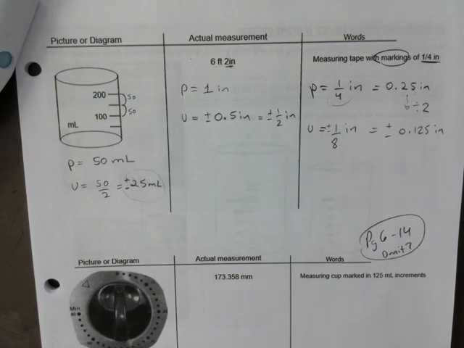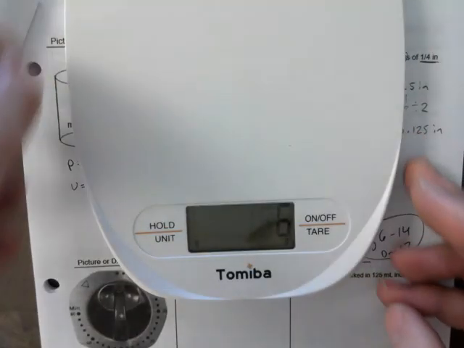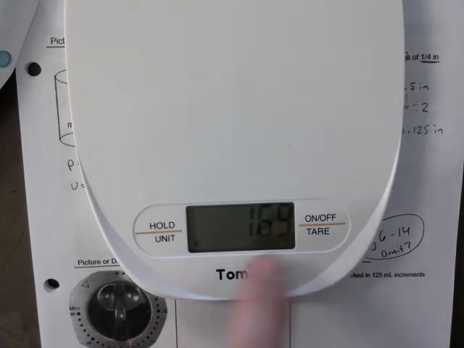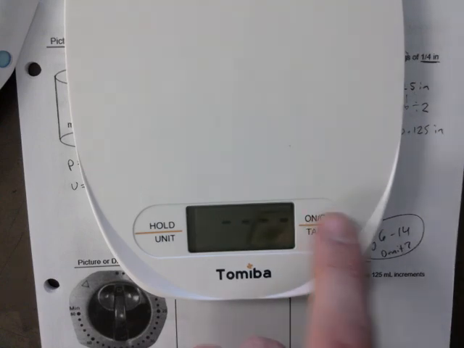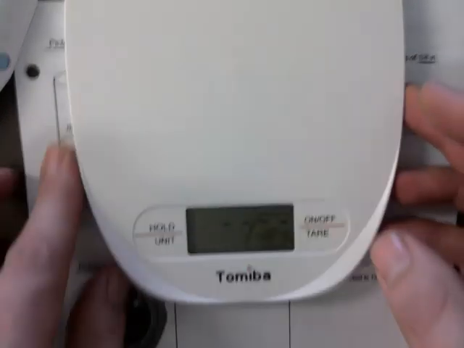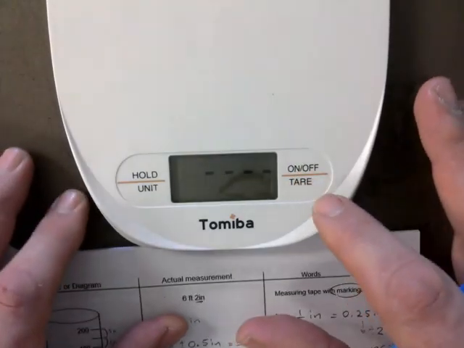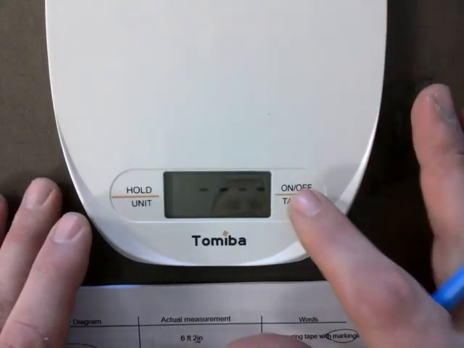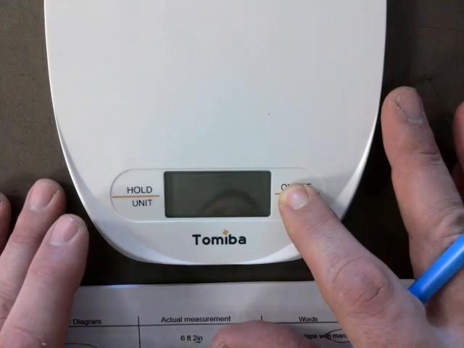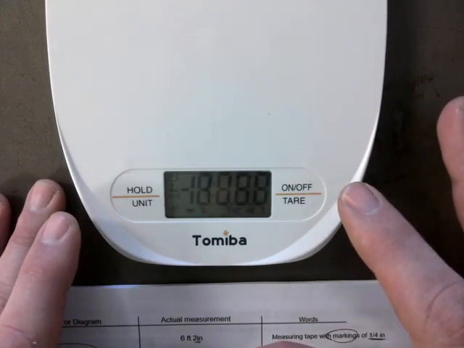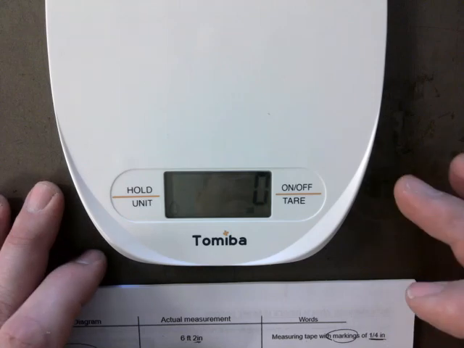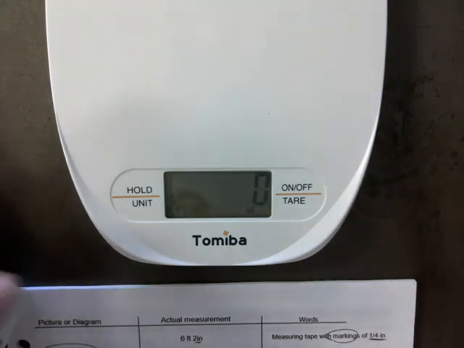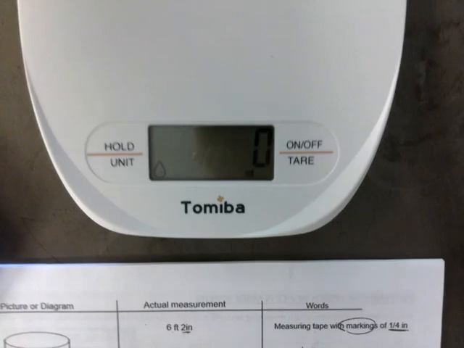Put your knowledge to the test. So let's assume this is an AC. What is the precision? I know how to work a scale. What's the precision of this device right here?